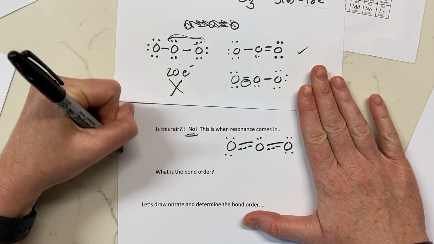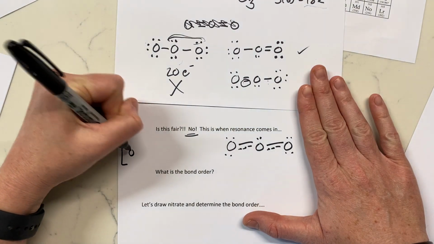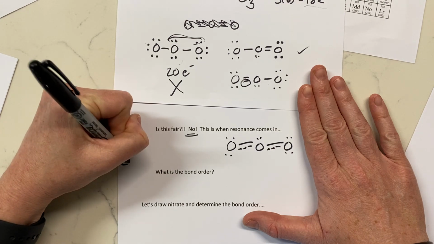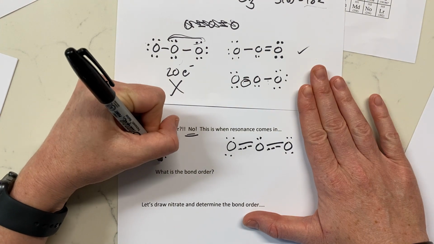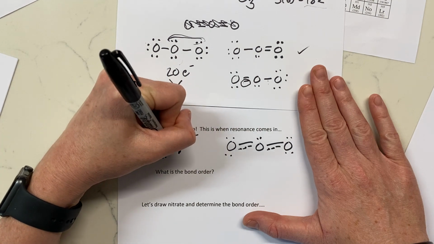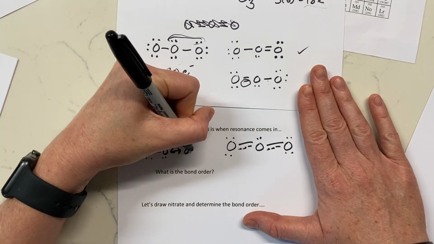One way to represent that, which a lot of people use, is with something like this, where we draw those two structures, and we say that these are in resonance with each other.